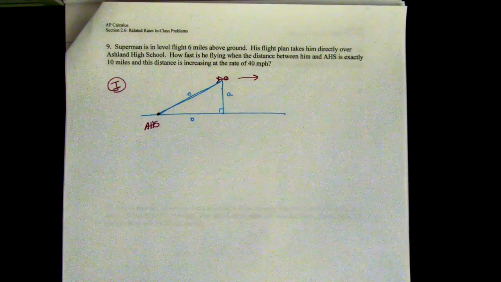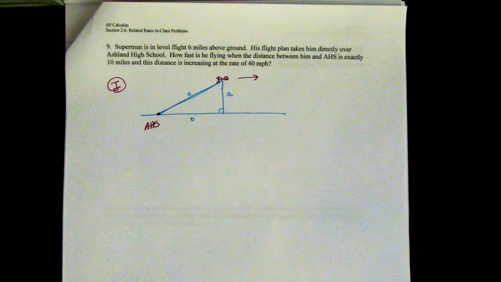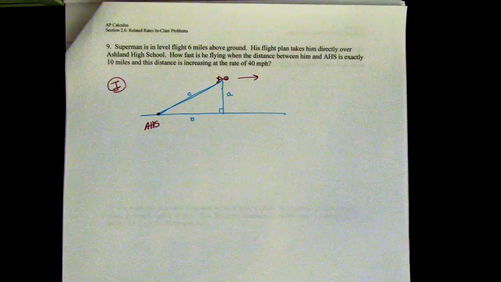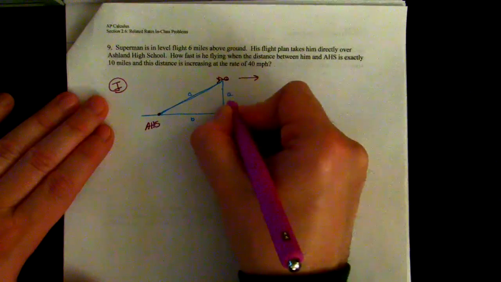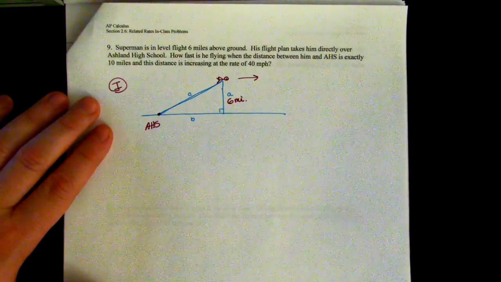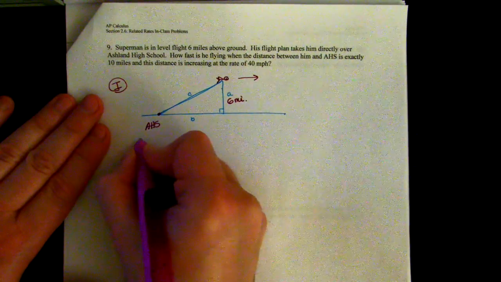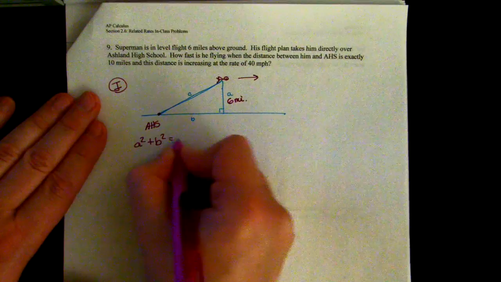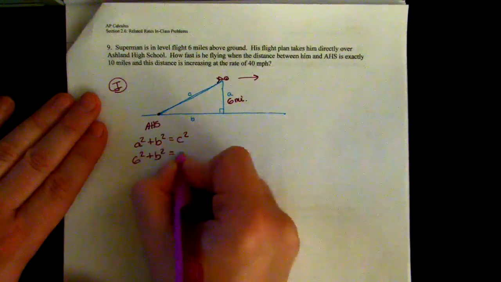Again, could be the other direction, it's not going to matter. But what side is not changing? I think that he's always 6 miles above the ground, so I think this height over here is 6 miles. Well, our Pythagorean theorem says a squared plus b squared equals c squared, or in this case, 6 squared plus b squared equals c squared.